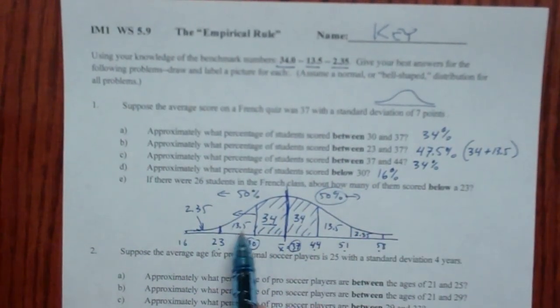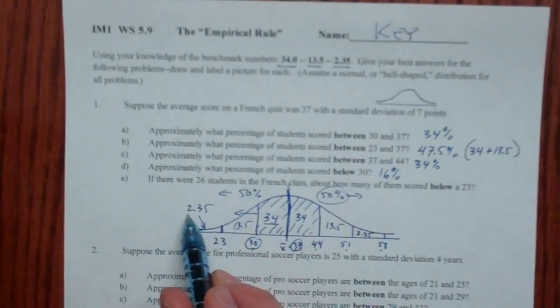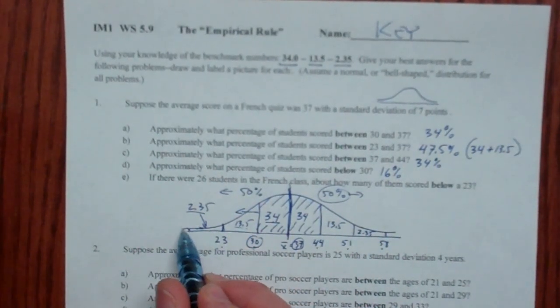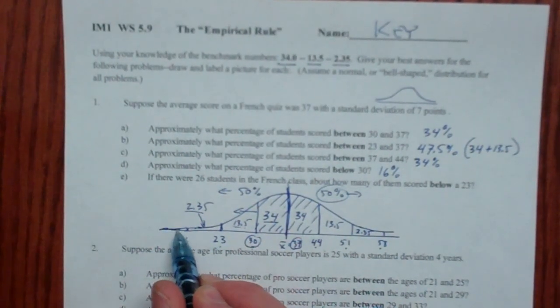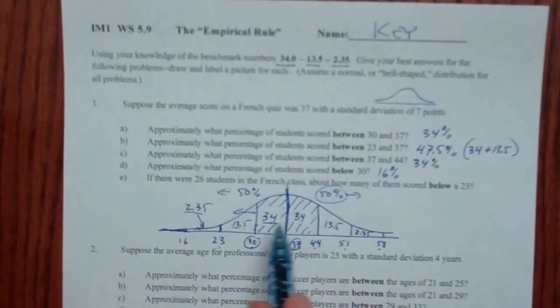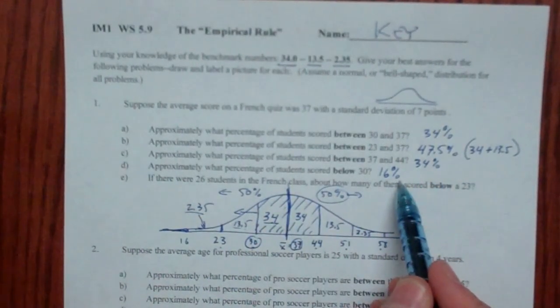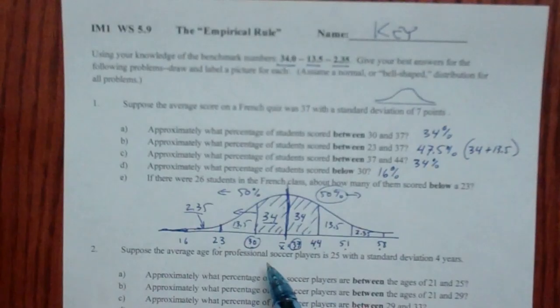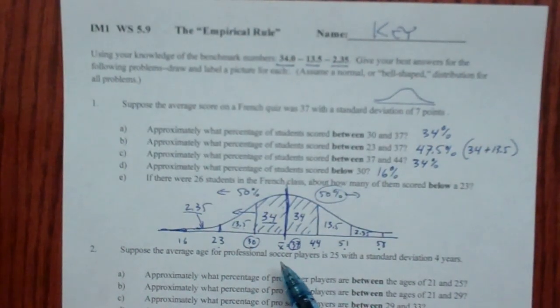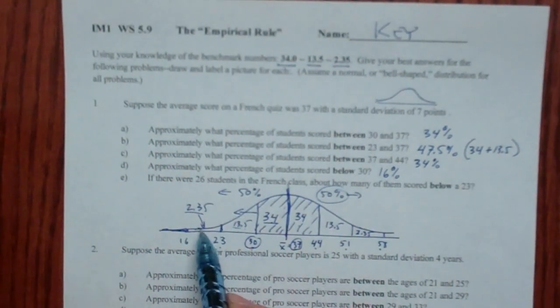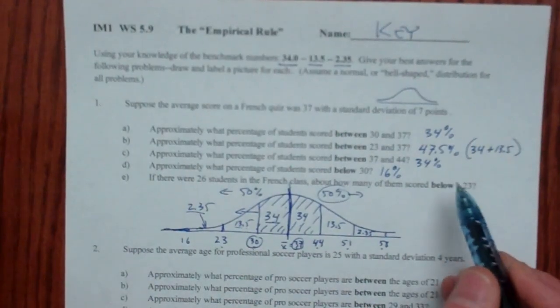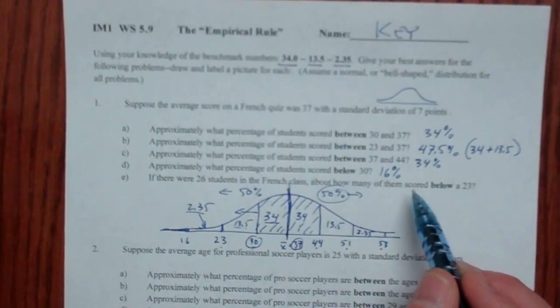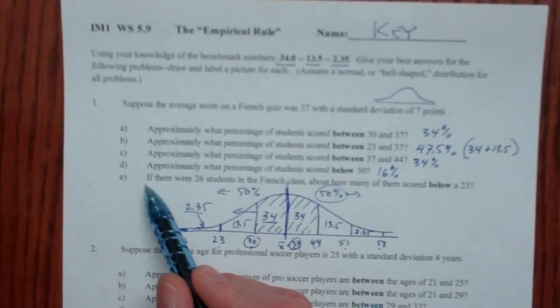Now, you could also say it's 13.5 plus 2.35, but there's actually a really, really little sliver that goes way down here. So it's more accurate to think of the way I did it in the first place, which is add these two and subtract that from 100. All right? You won't get it totally wrong if you add up, but you'll just be missing this little 0.65% out there.